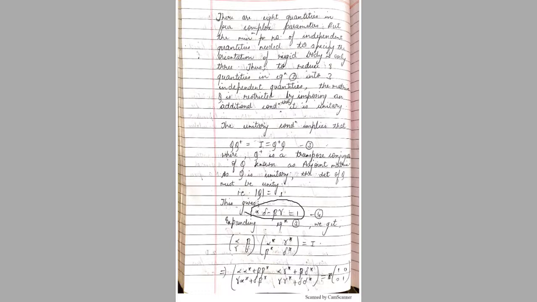So alpha beta was in the first row. Now alpha star beta star is in the first column. Here gamma delta is in the second row, and here we have it in the second column. So multiplication of this will give us identity by using equation number 3. When you multiply this, you will get this, and this is equal to identity. The identity matrix of order 2 is nothing but this.